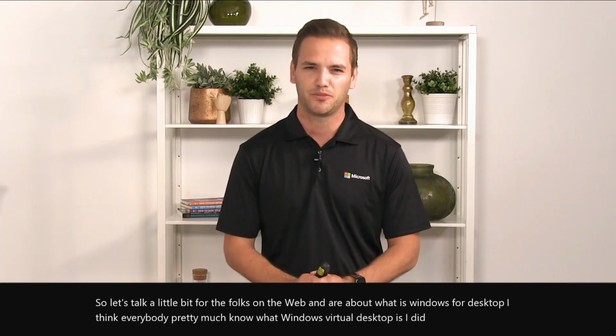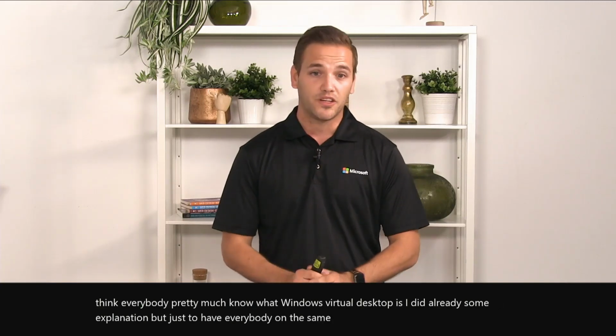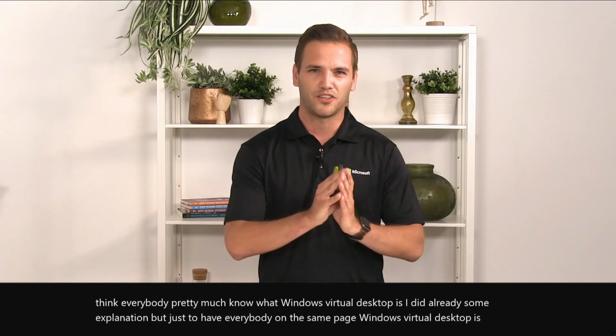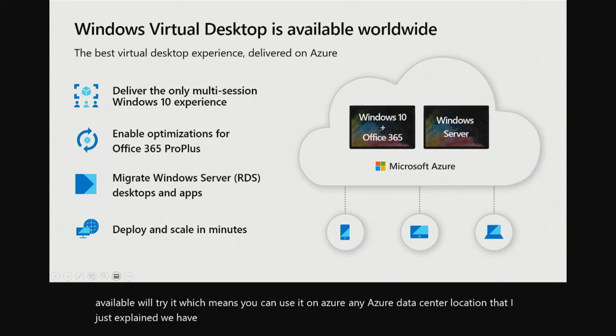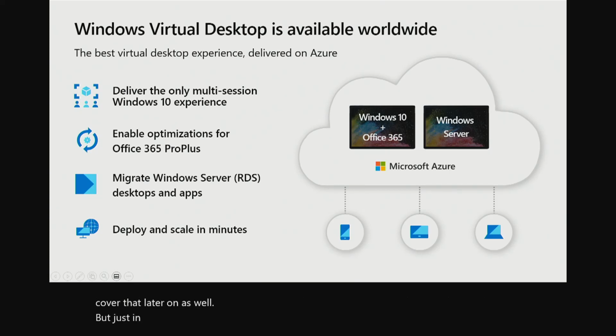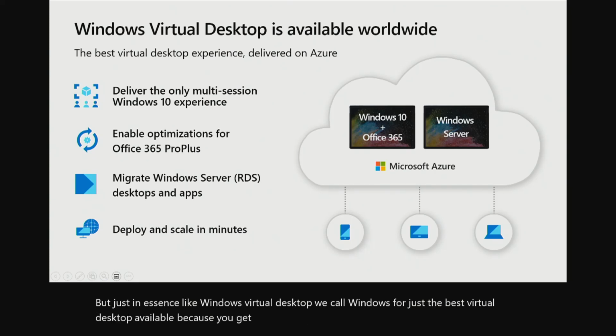I think everybody pretty much knows what Windows Virtual Desktop is. I did already some explanation, but just to have everybody on the same page, Windows Virtual Desktop is available worldwide, which means you can use it in any Azure data center location that I just explained. We have several other locations as part of a gateway and brokering service. I'll cover that later on as well. But in essence, we call Windows Virtual Desktop the best virtual desktop available because you get exclusive access to Windows 10 multi-session.